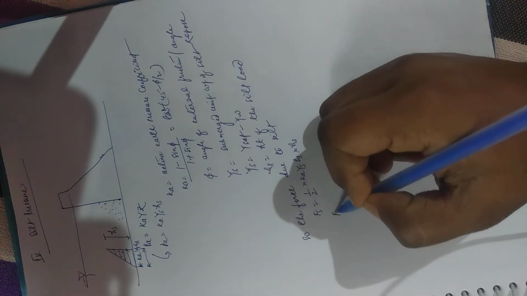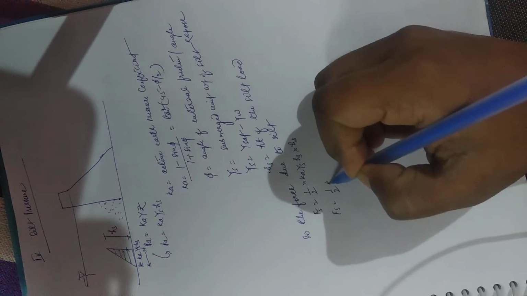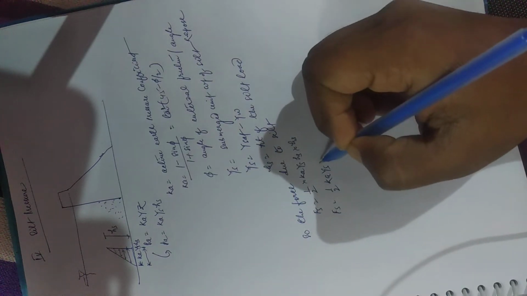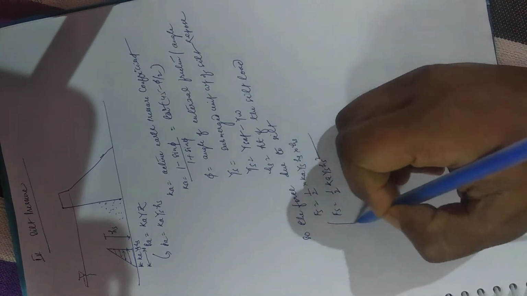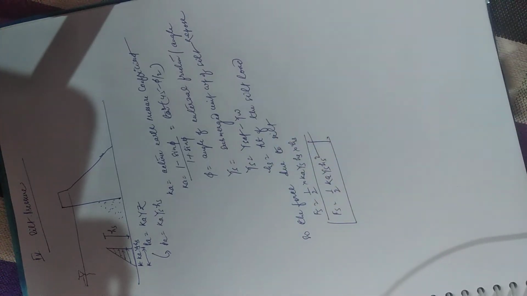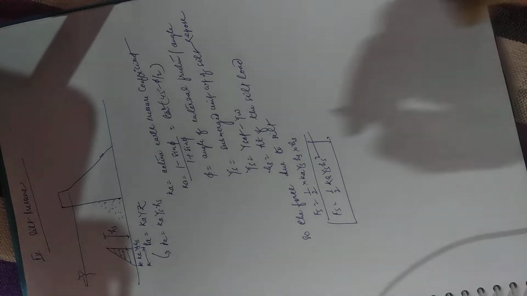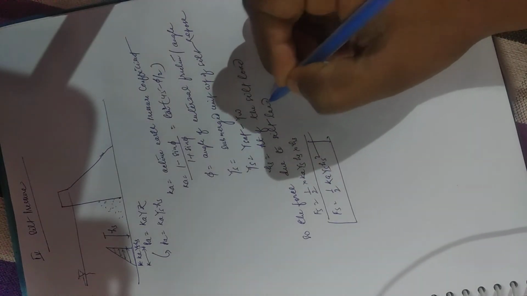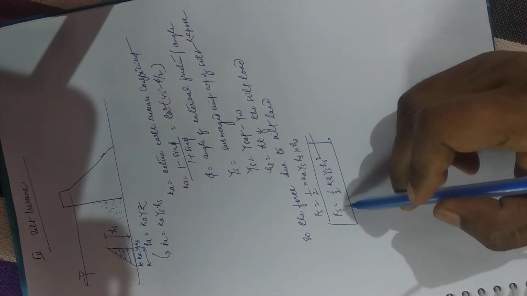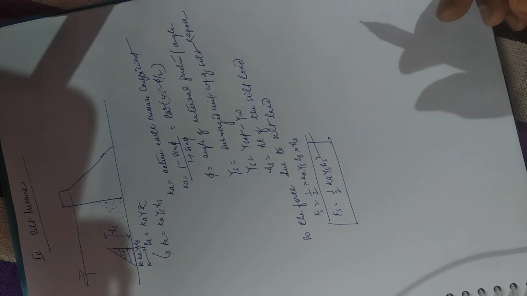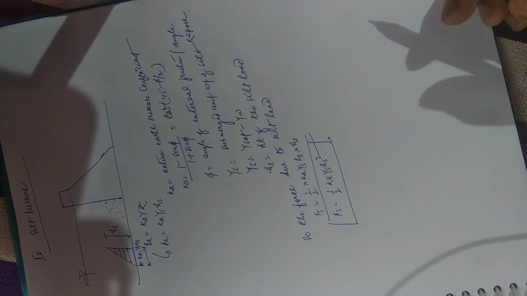So Fs is equal to half into Ka into gamma S into Hs square. So here we can see that the force due to silt load will be Fs is equal to half into Ka into gamma S into Hs square.